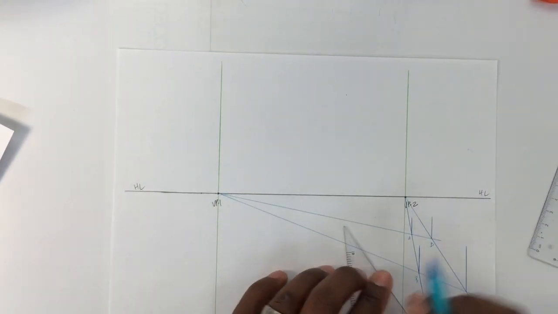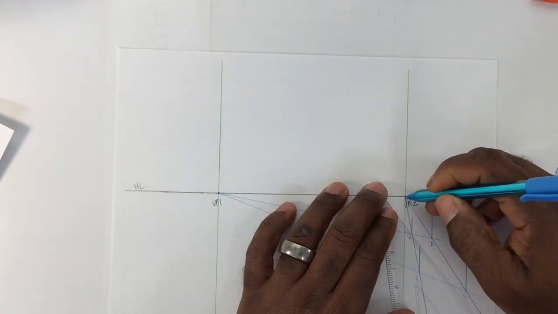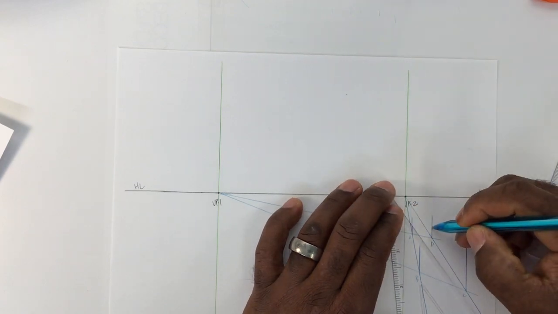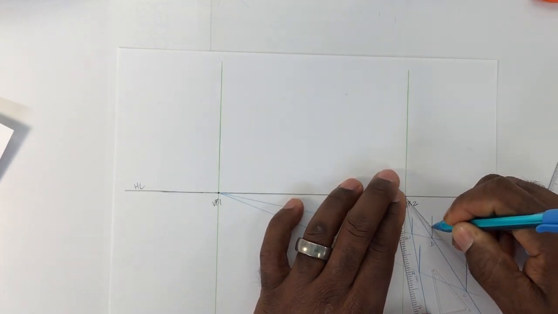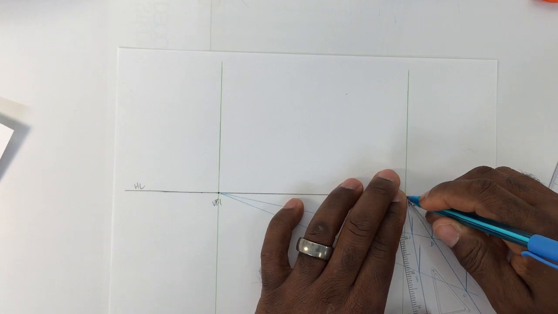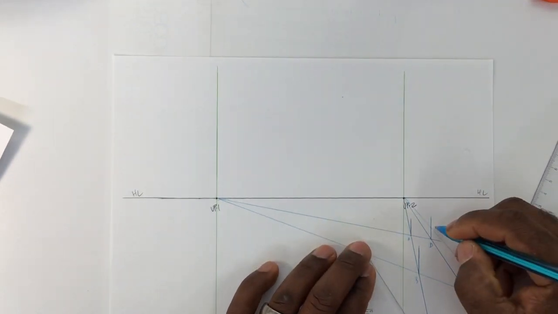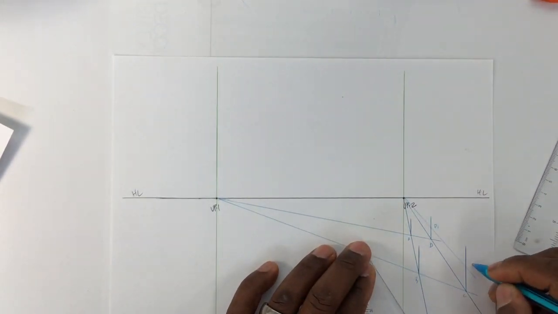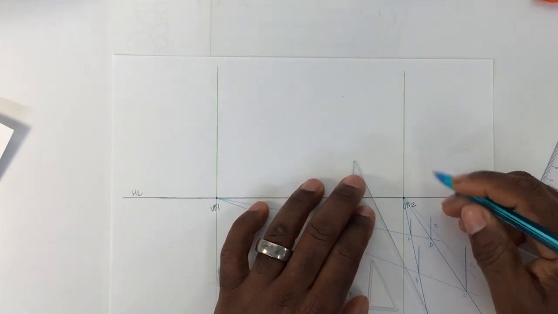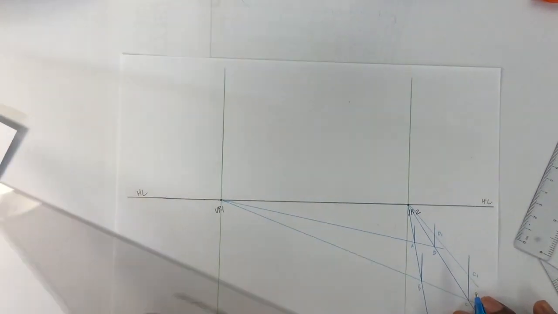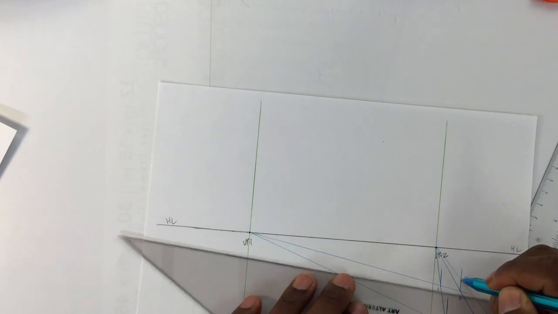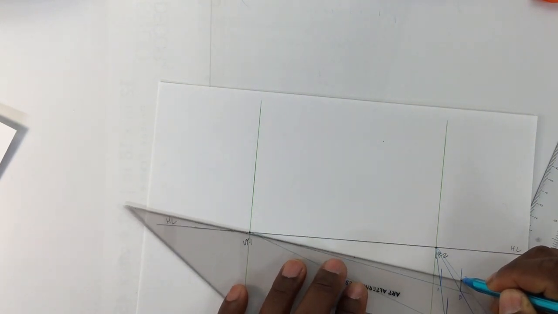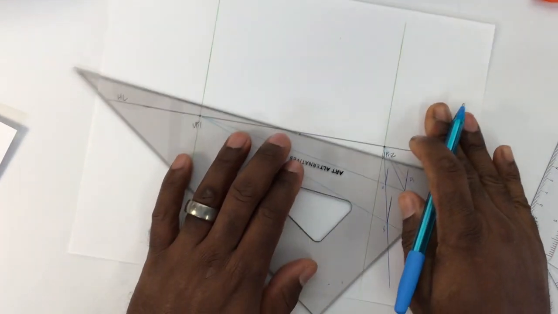All right. And then I will go ahead and determine the height of that box to be that. So that'll be D1 and C1. And then to get A1 and B1, we connect to vanishing point number 1.